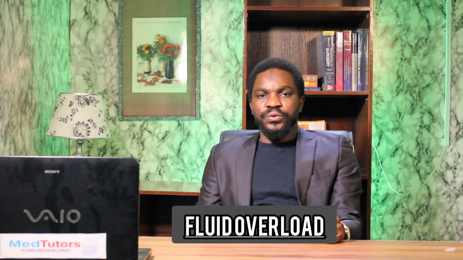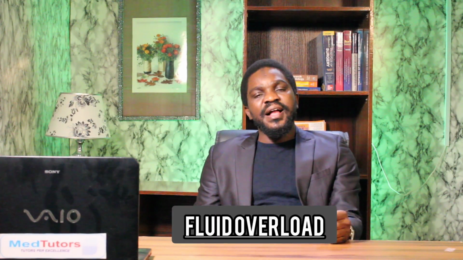Fluid overload. Parenteral administration of fluid with ECF expansion, especially saline containing fluid, beyond what the kidney can handle, can result in fluid overload. This condition is seen commonly in patients with hypoproteinemia, patients with renal failure, patients with hepatic diseases and congestive cardiac failure. There is subsequent movement of this fluid into the interstitial space, leading to interstitial edema.